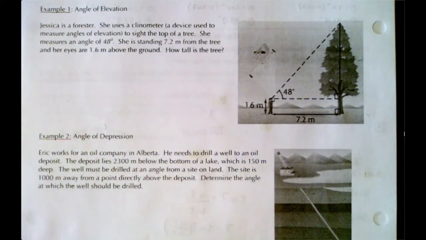Jessica is a forester and she uses a clinometer to measure an angle of elevation. And what a clinometer is, well, it's kind of like a big protractor with a weighted string on it. When you point it up or down at an object, you can read off the angle based on where the string is dangling. Pretty cool. We would have used them if we were working through this in class. Alas, we get to do it in a word problem.